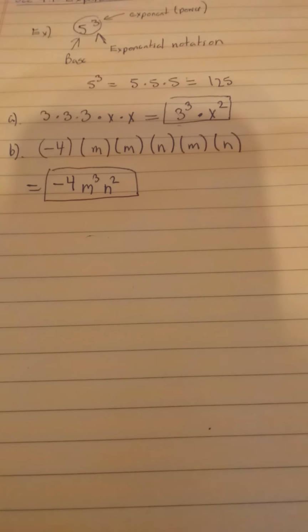Now, the bases don't necessarily have to be together. We have a couple of other examples here.